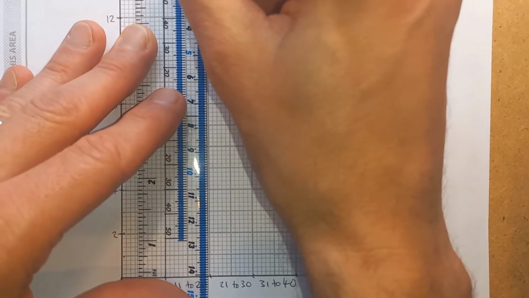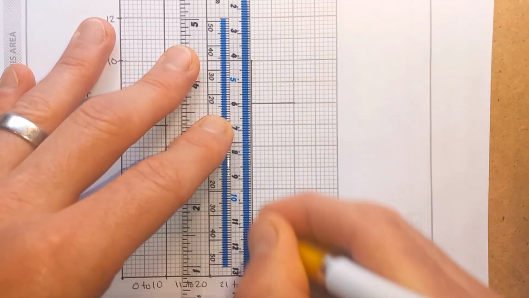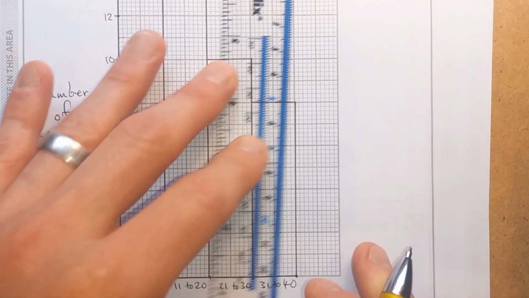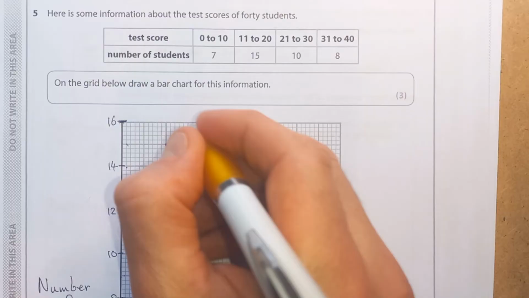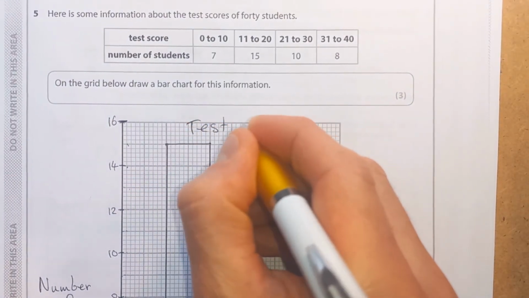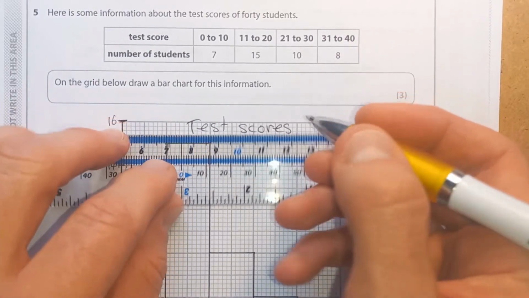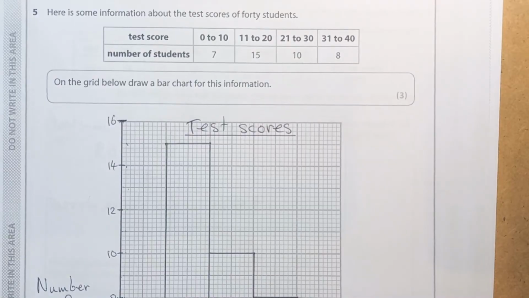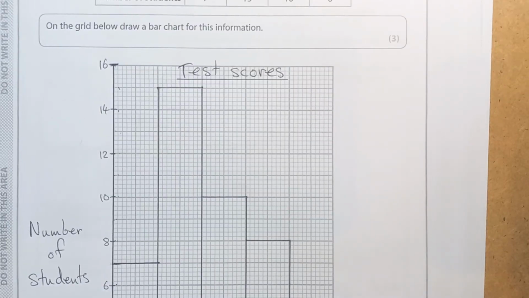So I'm just being efficient and doing as little as I need to. And we can just give it a title, which will be test scores. Doesn't need to be anything more complicated than that. And we've got everything we need. So correct scales, labels, heading, all marked up nicely.